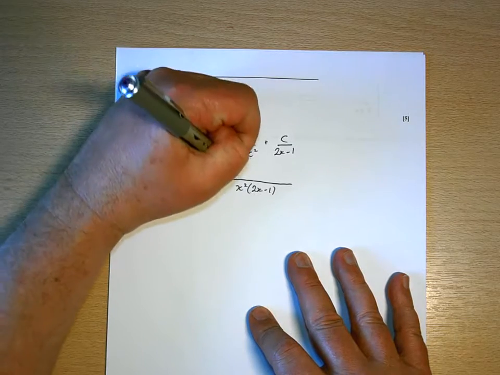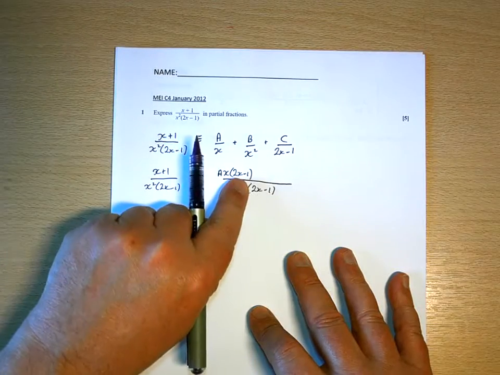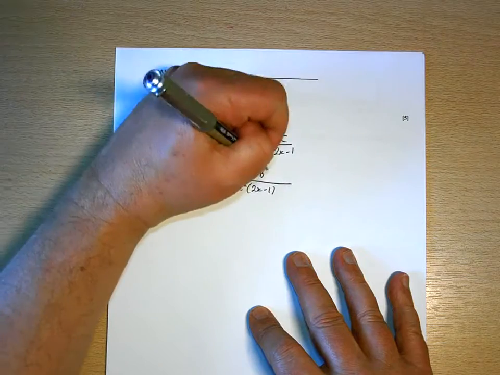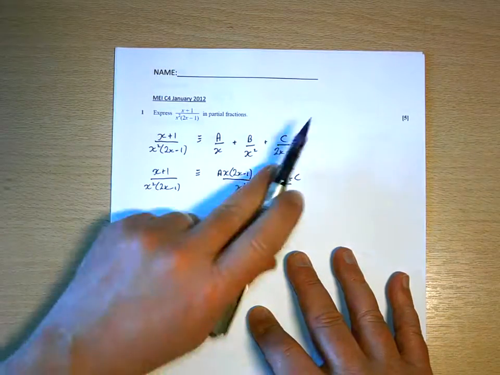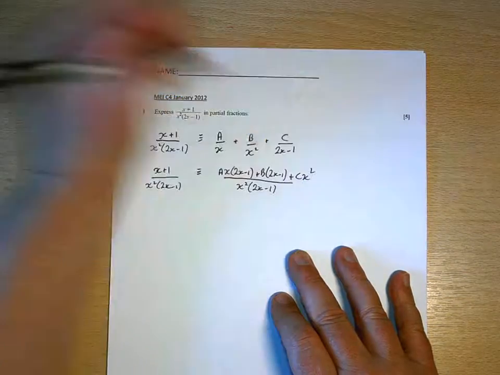So it'll be ax 2x minus 1. If we divide the x squared in, it leaves us 2x minus 1. So we'll have the b constant 2x minus 1. And c, when we divide that in, we're left with the x squared term.